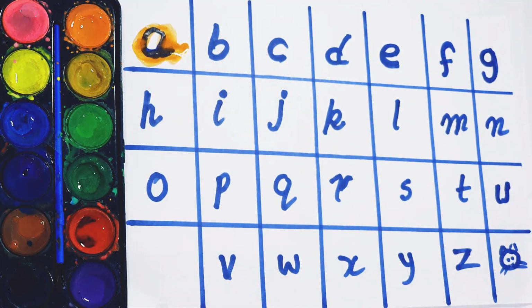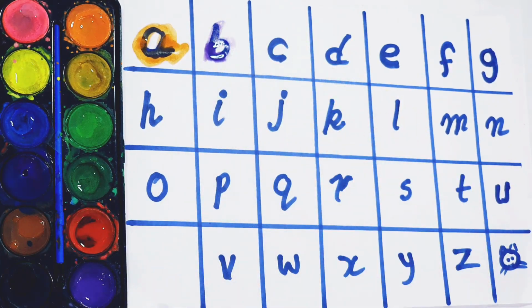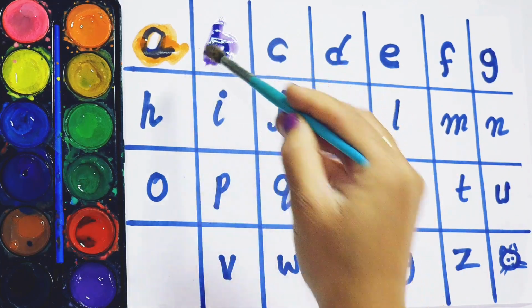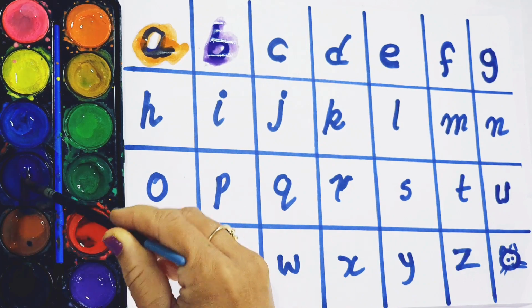A for aeroplane. Purple color. B for butterfly. Blue color.